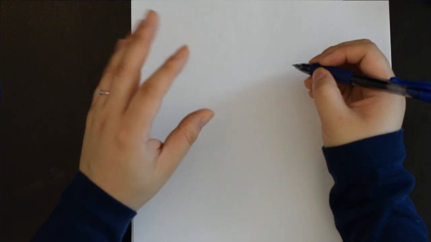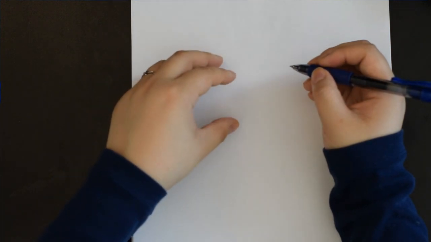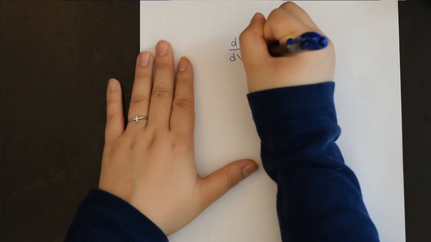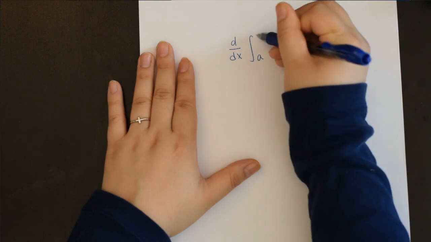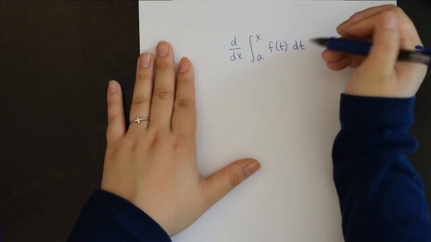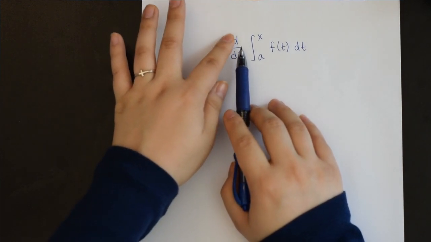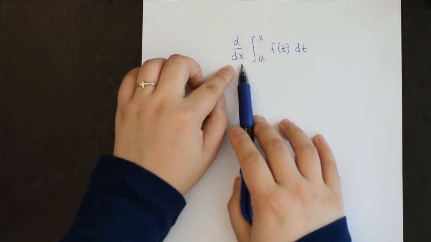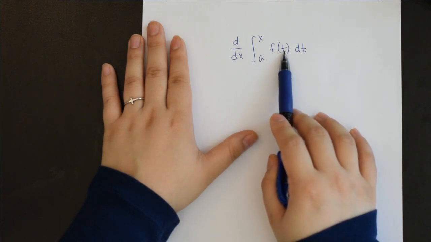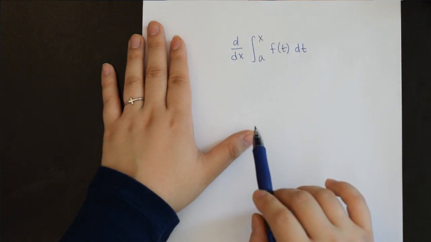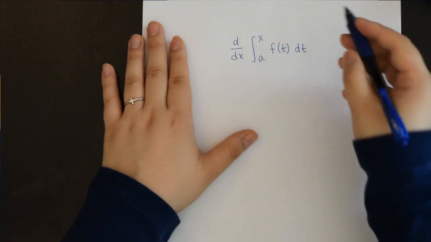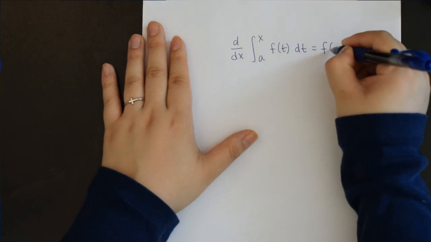So basically, if you take the derivative of an integral, so this is the derivative d of this whole thing with respect to x of this integral of f of t dt from a to x, where a is any number, this equals f of x.